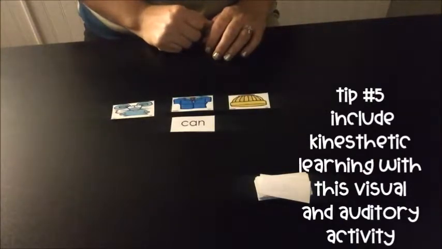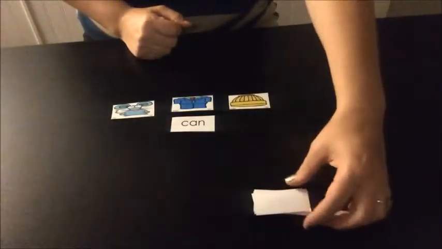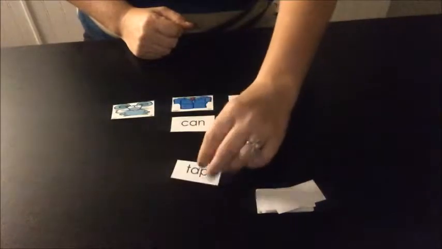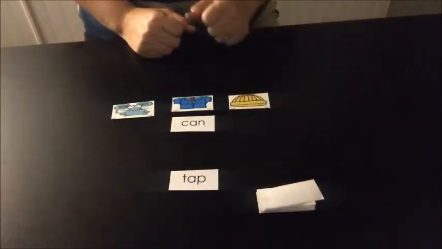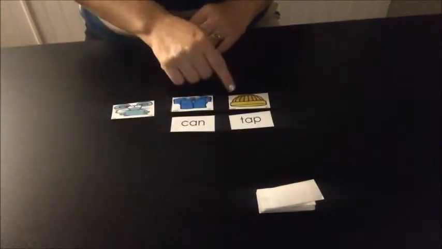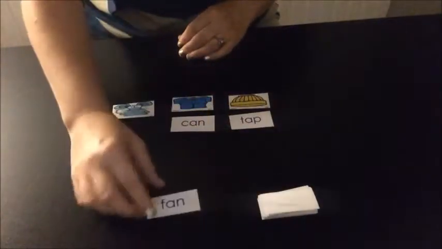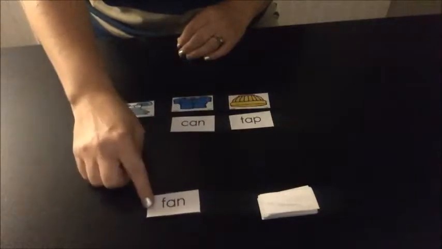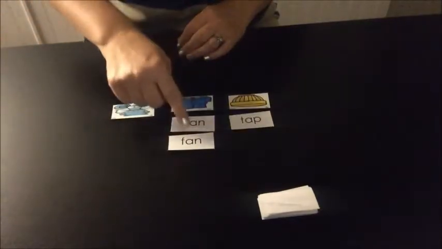So not only is that kinesthetic learning, but it also helps them with fluency because the more they say a word, the more they have it memorized. So then they would pass the cards to the next person, they would flip it over, and they of course would sound it out or read it automatically and figure out where it goes. And again, cap, tap, and they keep going.